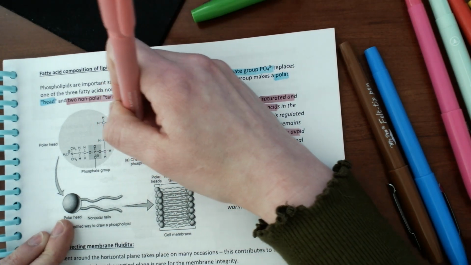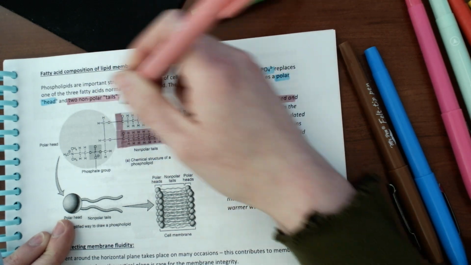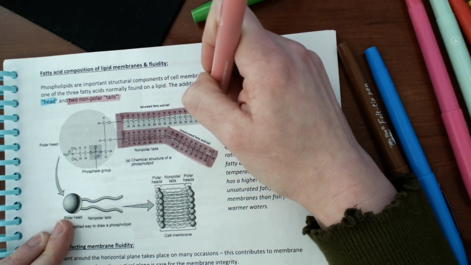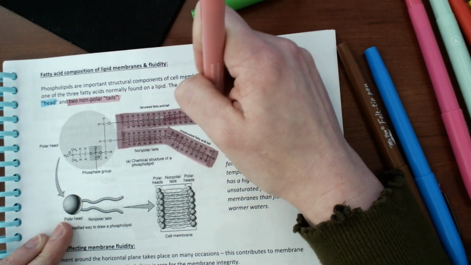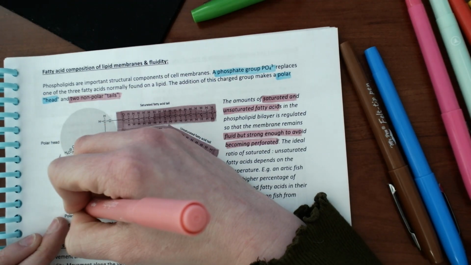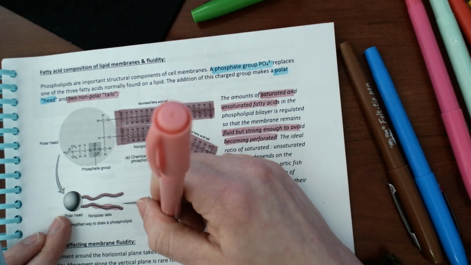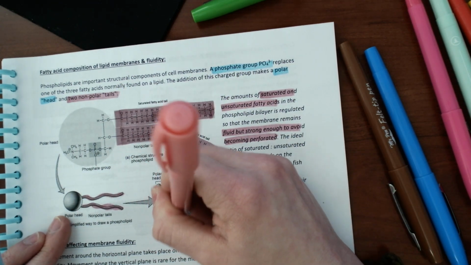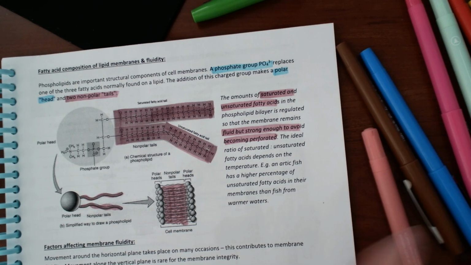Oh, I should have done this in red, not pink. Oh well, too late. I don't know where the red one is, honestly. Fatty acids. Oof, that was nasty. I did not do a good job there. Oh, I have so many more. It's okay. We'll do this later.